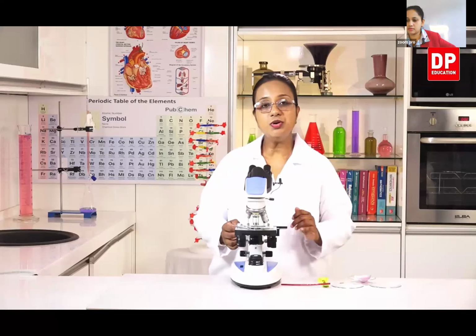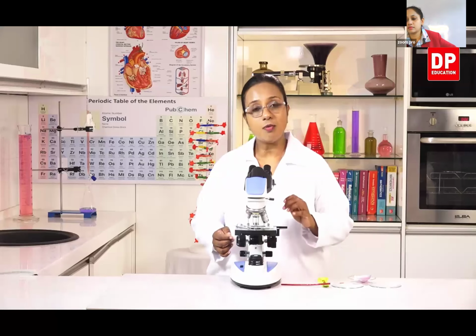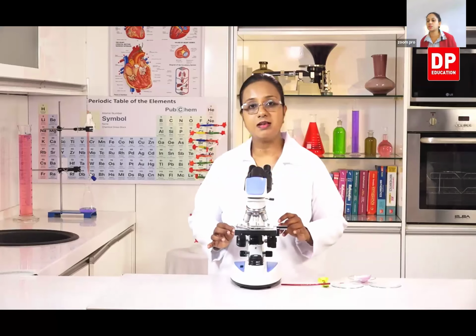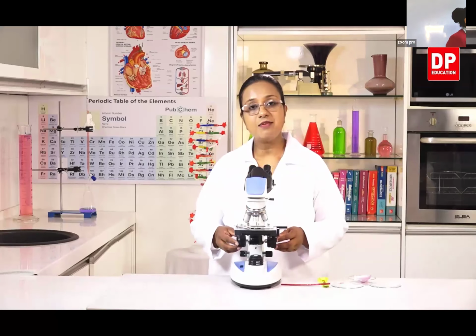Then as you know, there are more than one lenses. Those are the objectives with different powers. You all know what power you should use first. Yes, it is the lowest power and that has the shortest length. So with the lowest power, I will have to use the coarse adjustment now.